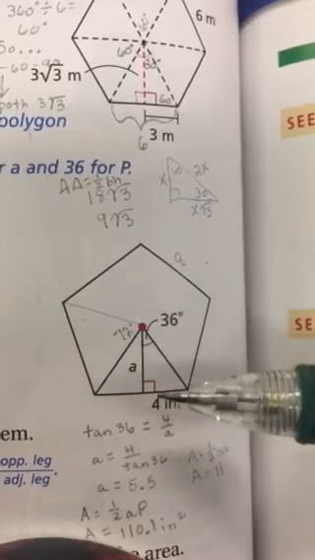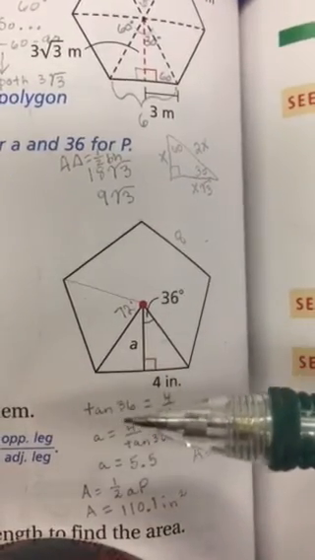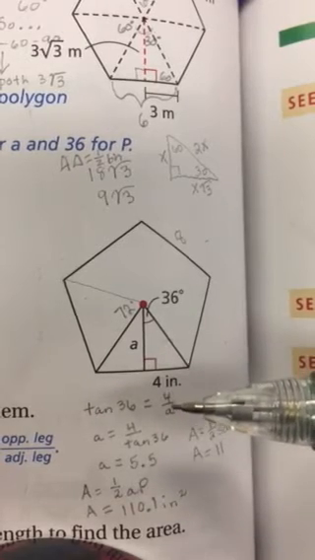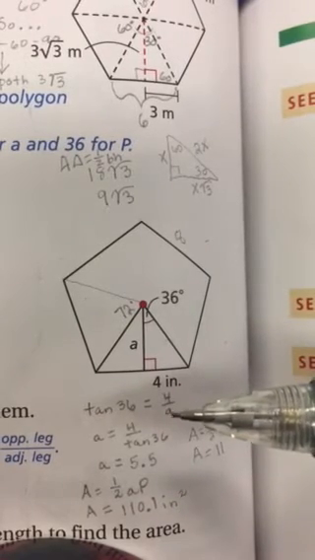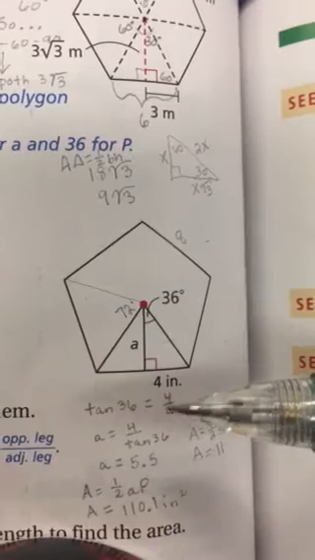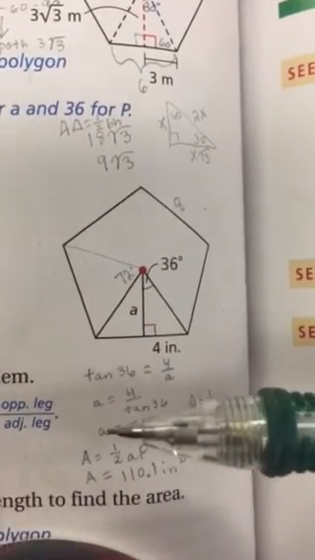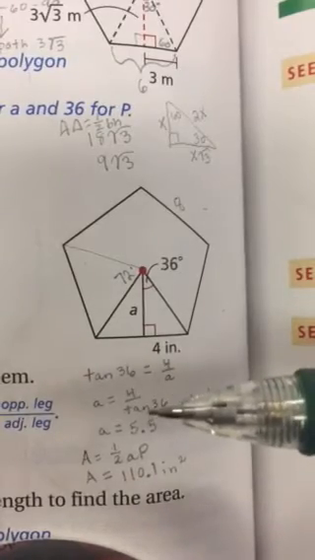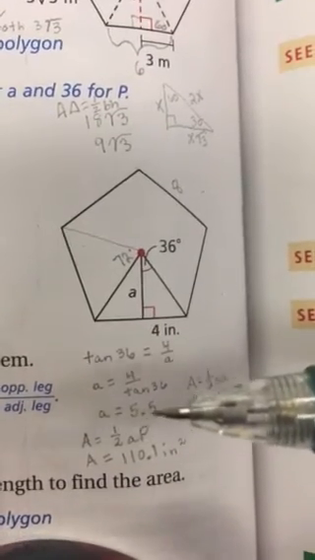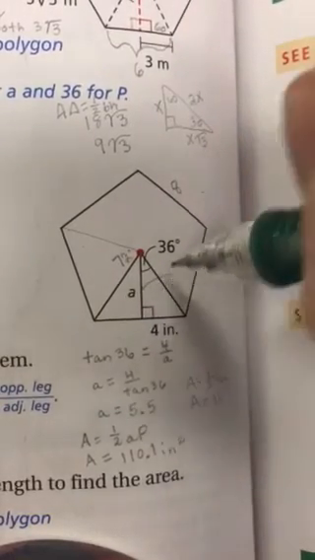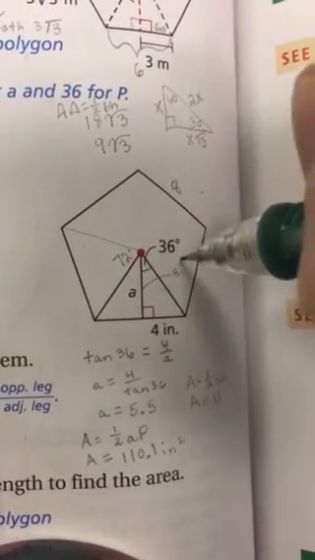Tangent being opposite over adjacent, so we're going to say the tangent of angle 36 equals the opposite side, which is 4, over the apothem. We'll solve for the apothem. We'll multiply both sides by it, and then divide both sides by tangent of 36, and we'll have apothem equals 4 over tangent 36, which is apothem equals 5.5. So we find that our height or apothem here is 5.5.